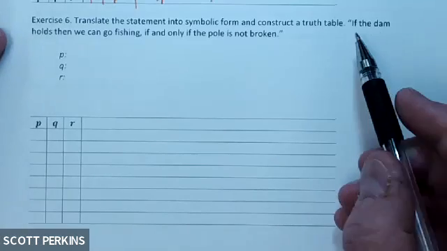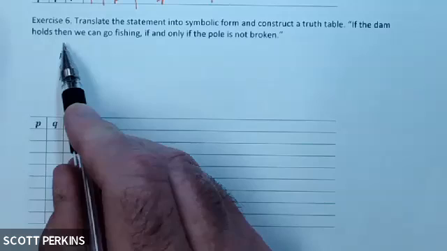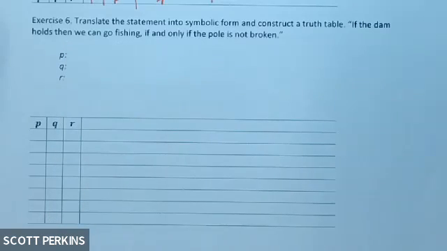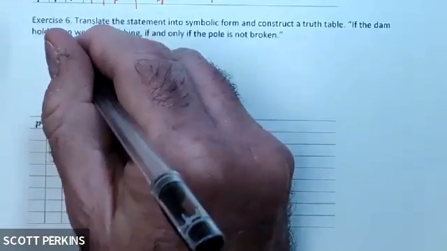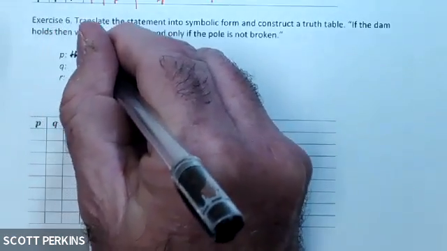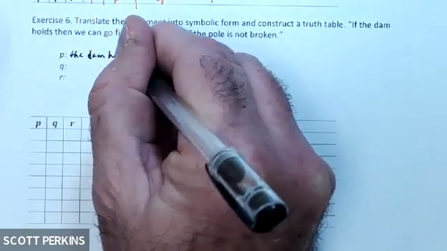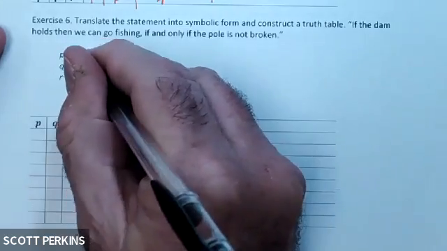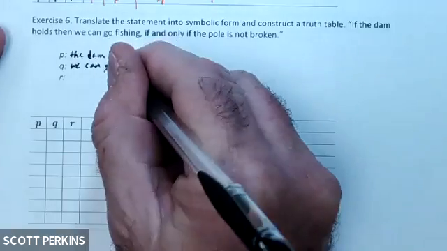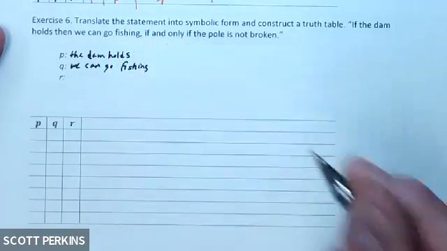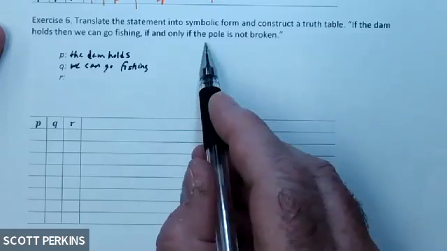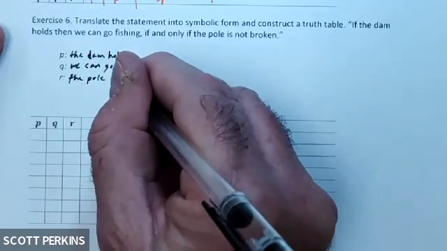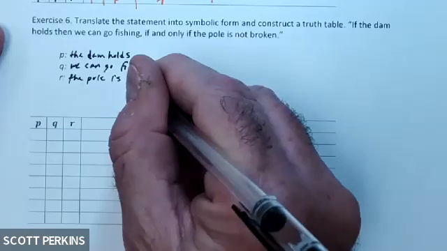So the statement that we're doing is: if the dam holds, then we can go fishing, and notice there's a comma, if and only if the pole is not broken. So statement P is the dam holds, which we would hope happens. Then statement Q, we can go fishing. And then finally statement R, the pole is broken. I took the negation out. Oops. Broken.